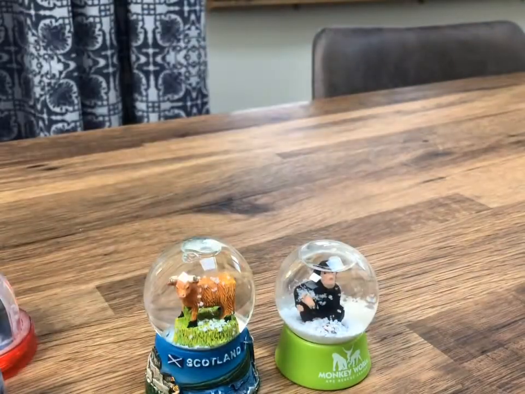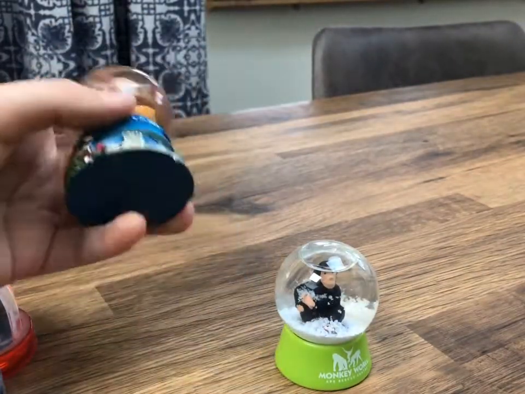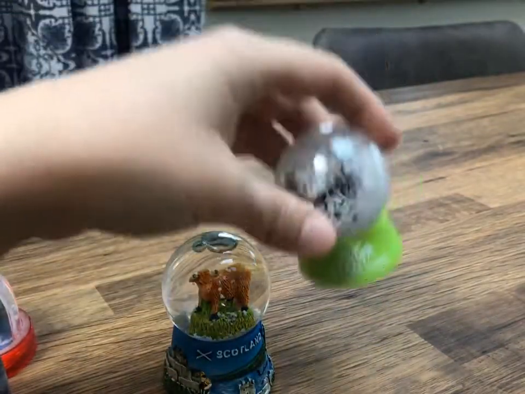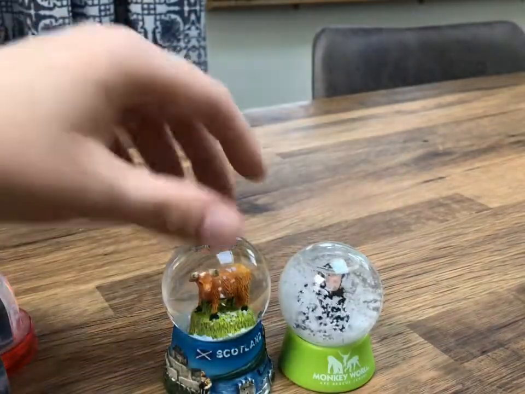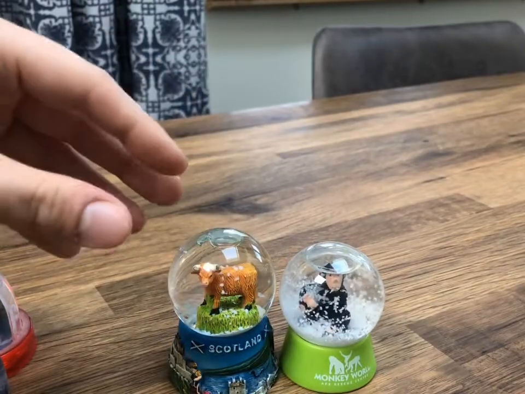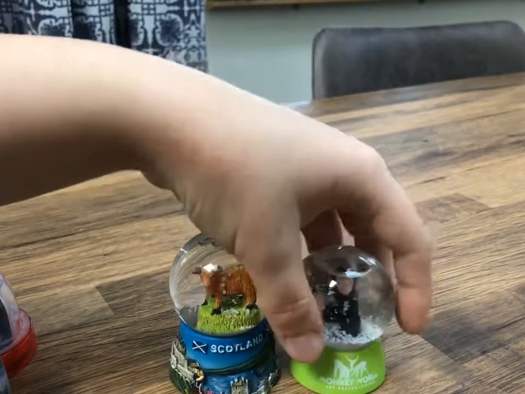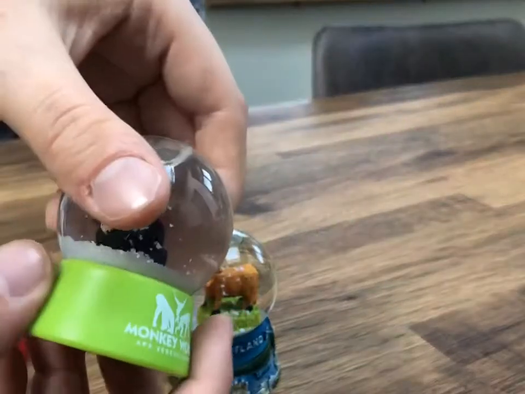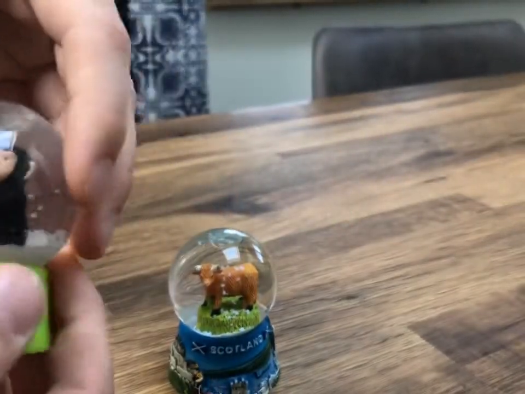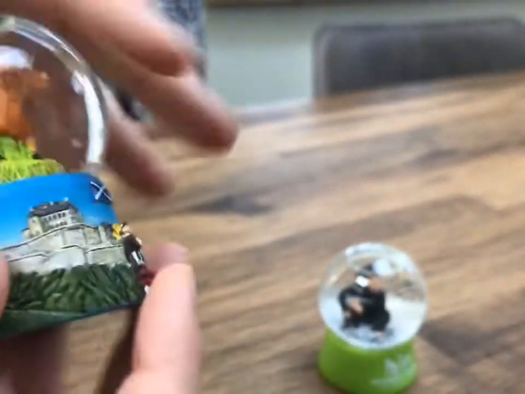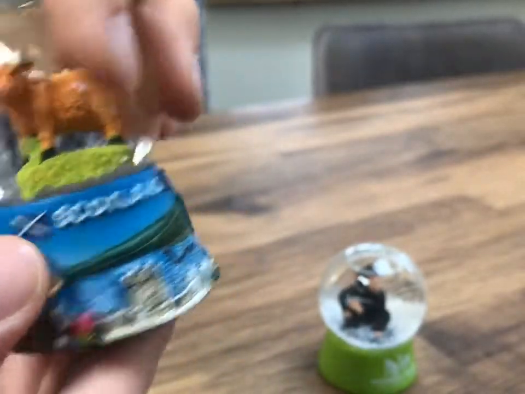Now these are quite similar. This, my Scotland one, is a little bit taller than the Monkey World one, but a characteristic where I could differentiate between the two could be the base. With the Monkey World one, the base is rather smooth, and with the Scotland one, it's very patterned all around. It's got 3D prints of everything.